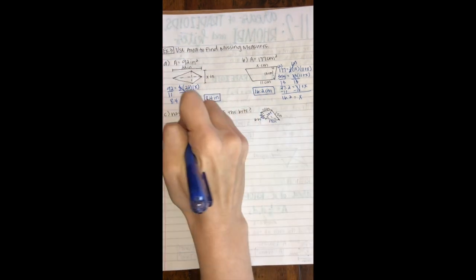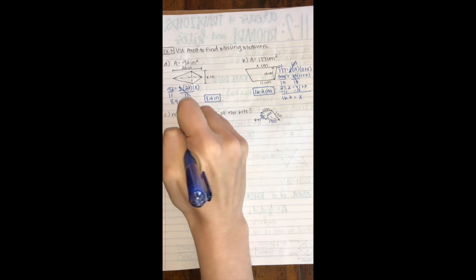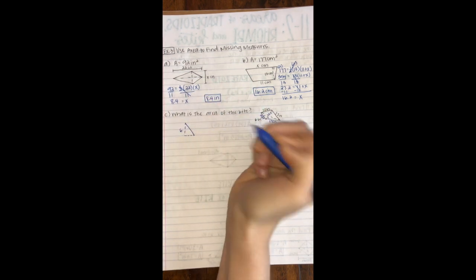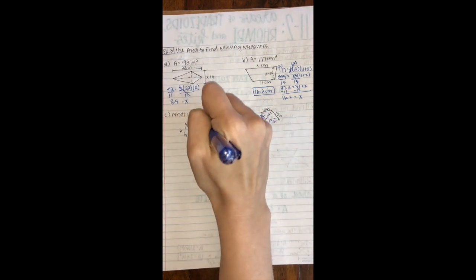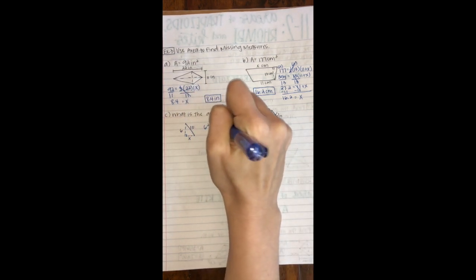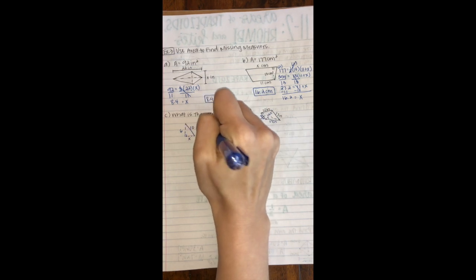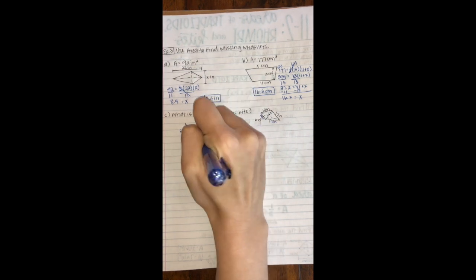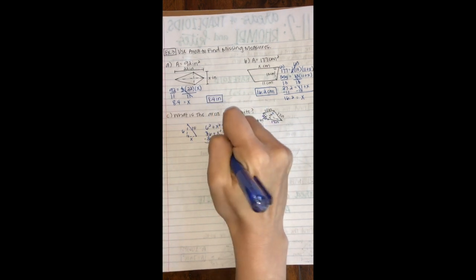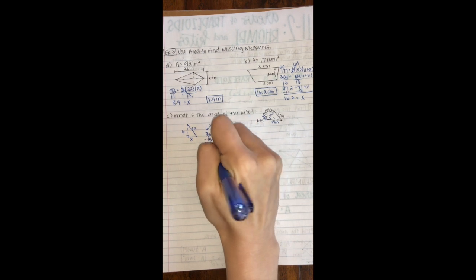So this little triangle, if we pull it out so you can see it, we know that this is 6 and this is 10. So we need to find that piece. We would do 6 squared plus x squared equals 10 squared. 6 squared is 36. 10 squared is 100. Subtract 36, and we get 64. Take the square root, x equals 8. So this piece is 8, which means that piece is 8. So we now have our first diagonal, which is 16 inches.